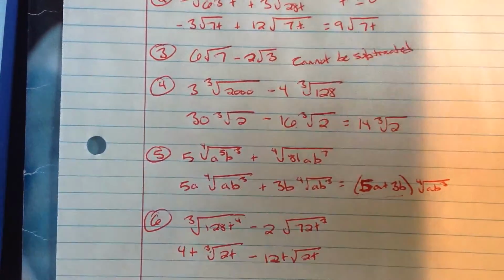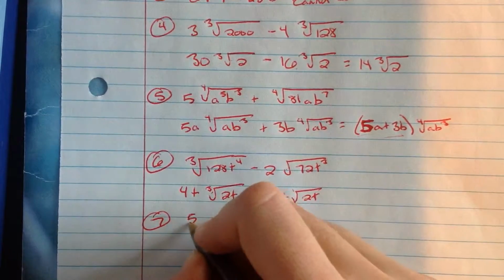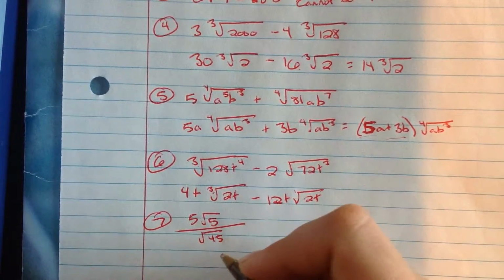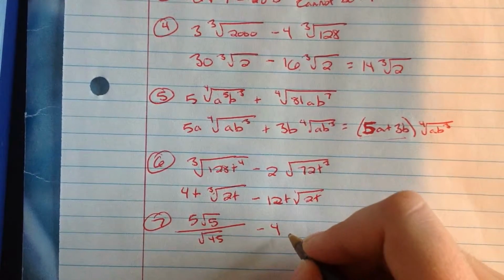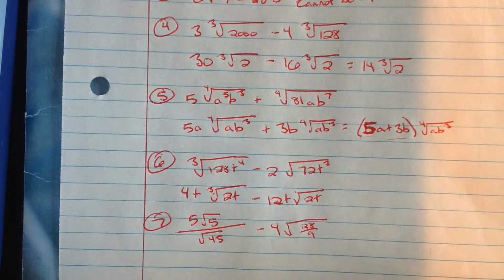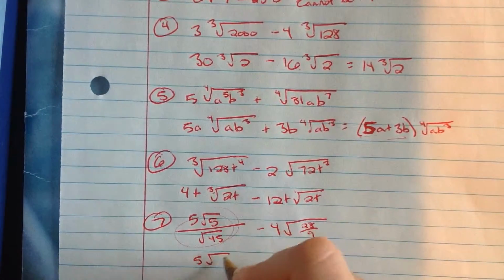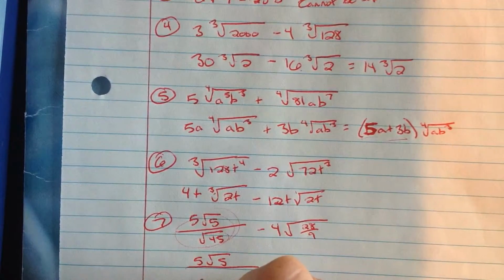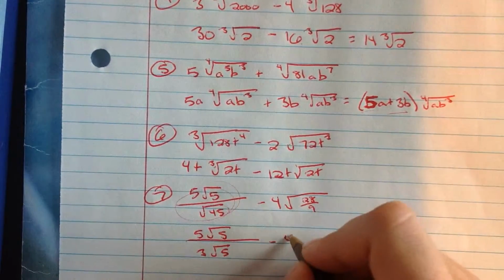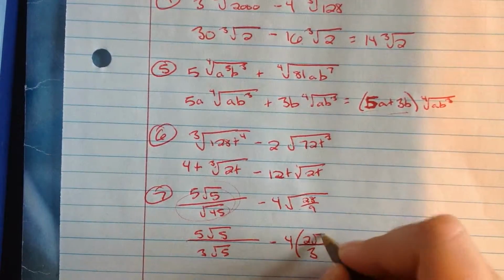Okay, 2 last examples. So say for example, I have 5 square root of 5 all over square root of 45 minus 4 square root of 28 over 9. Well, first off, we know that these can be simplified to be 5 square root of 5 over, bottom one becomes 3 square roots of 5 minus 4 times square root of 9 is 3, square root of 28 is 2 square roots of 7.